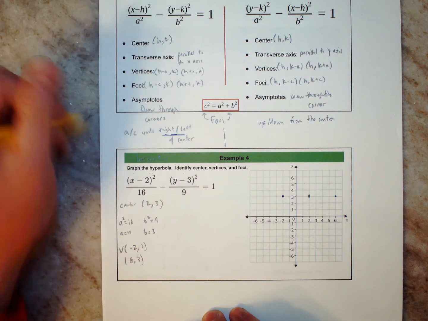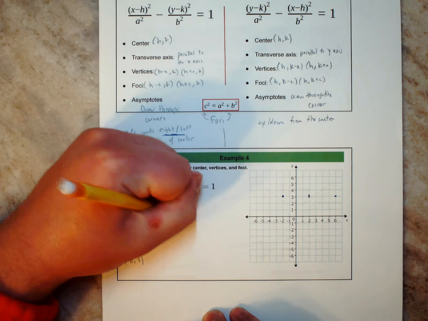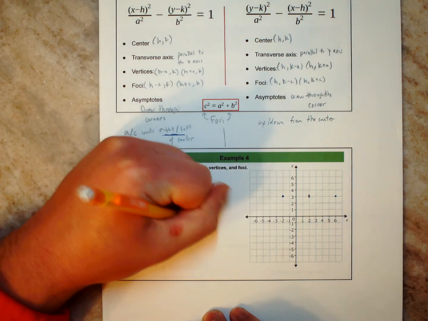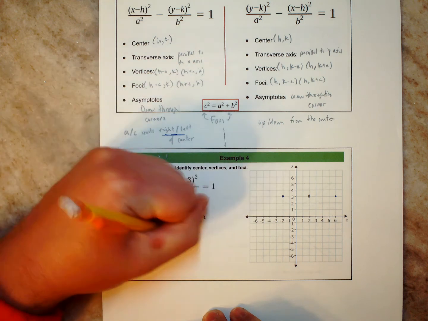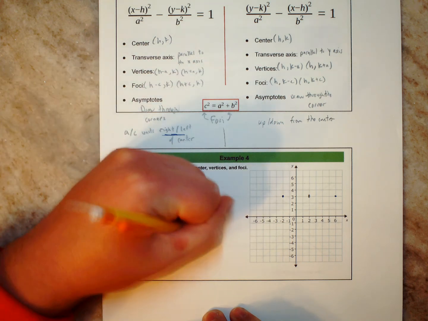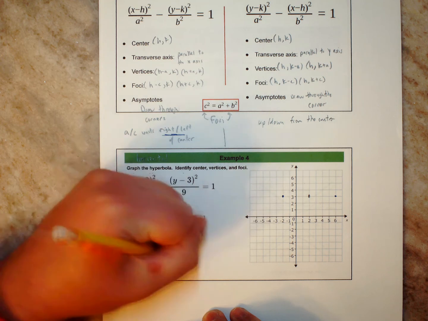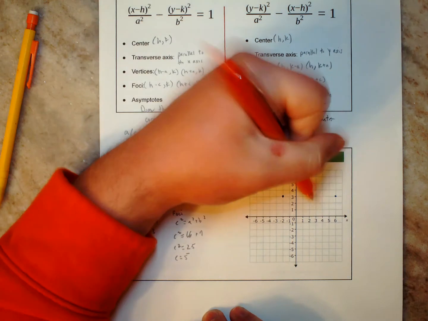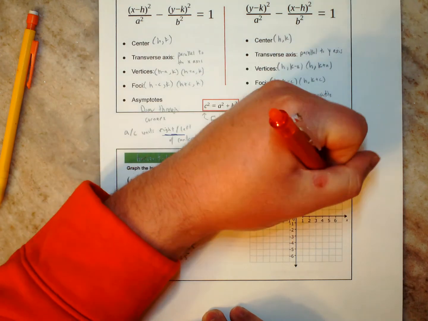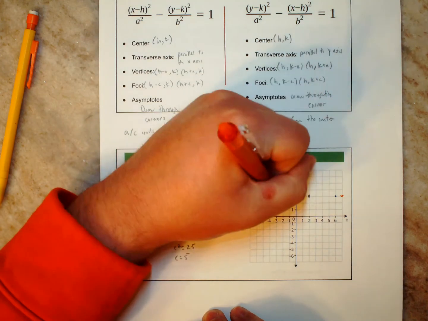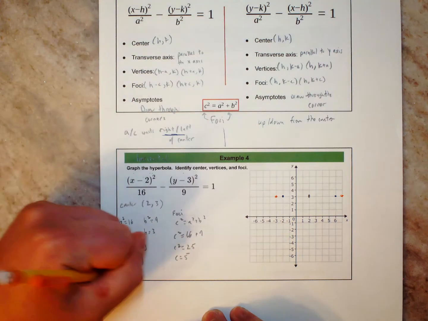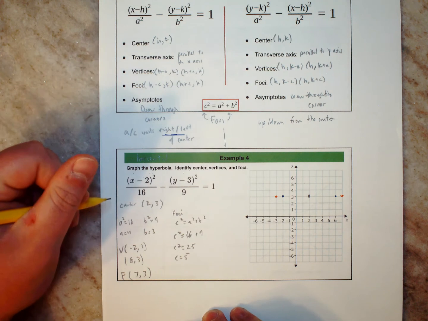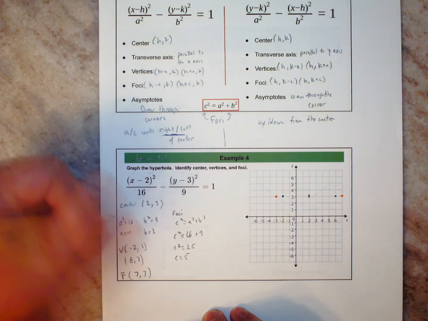Now I'm going to do my foci real quick. I'm going to use the equation c squared equals a squared plus b squared. So c squared equals 16 plus 9. c squared equals 25. c equals 5. I'm going to do this in orange. Basically, that means from the center, I got to go 5 units left and right. There's 5, there's 5. So my foci are now at (7, 3) and (-3, 3).